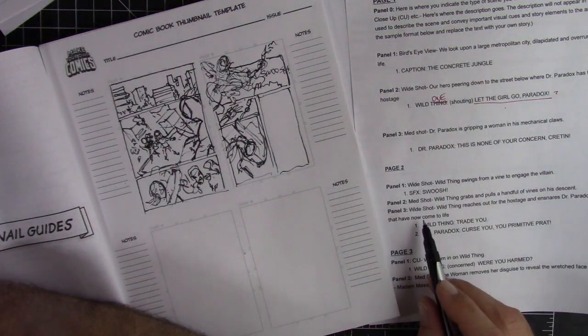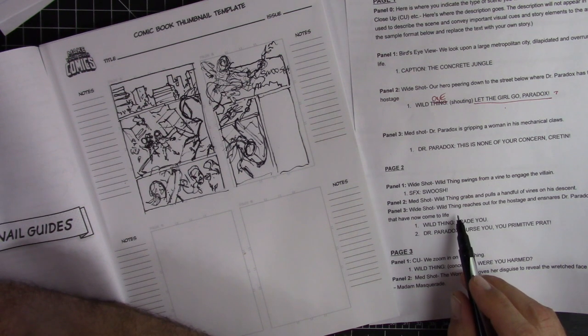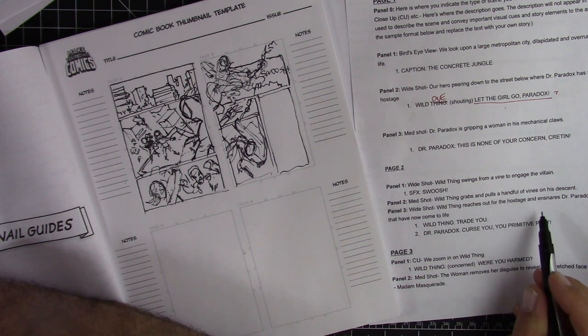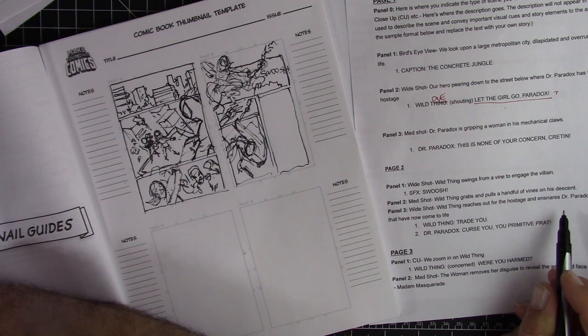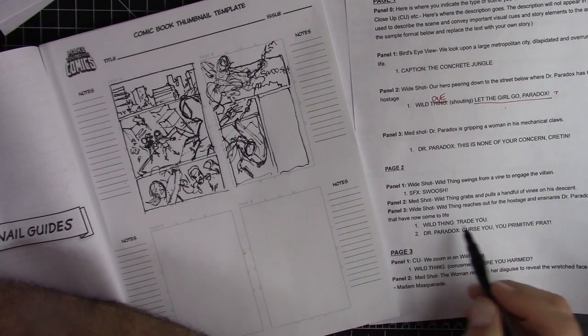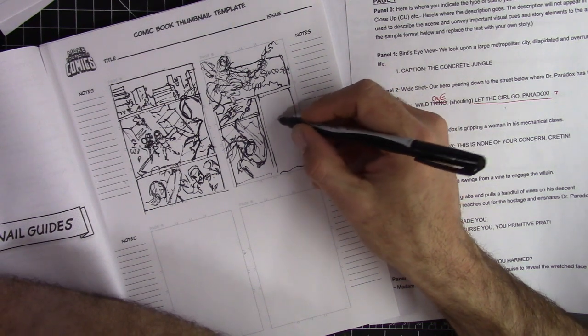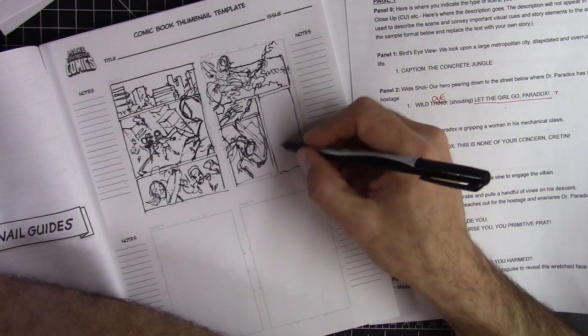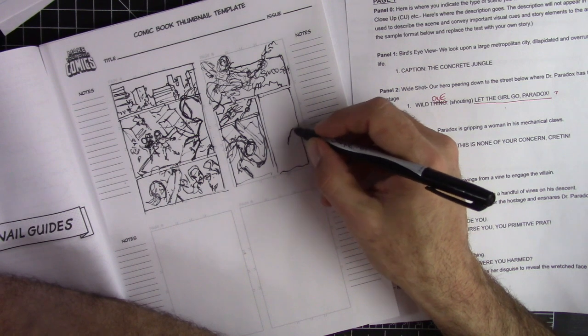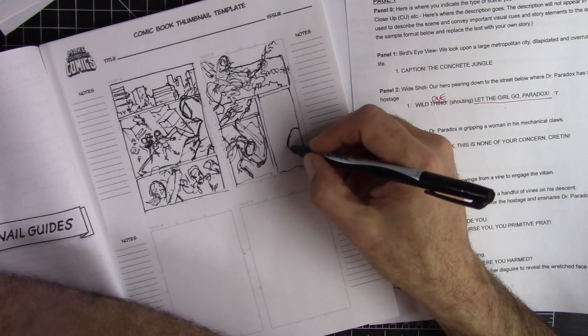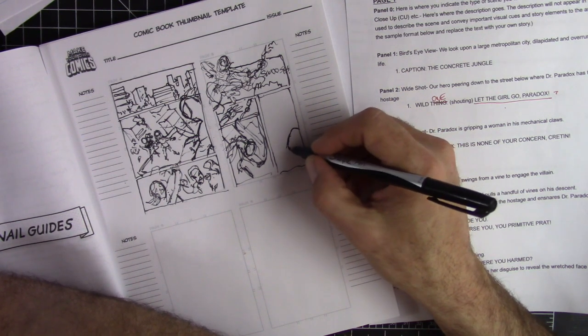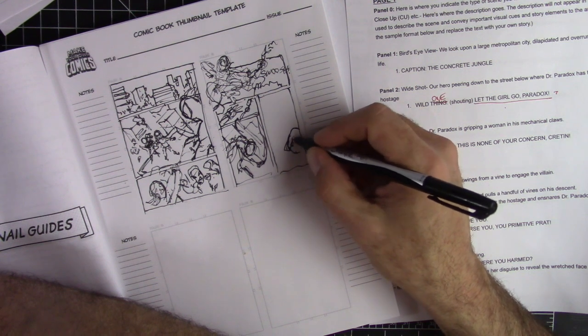And then let's see. So our last panel: Wild Thing reaches out for the hostage and ensnares Dr. Paradox with his vines, which have now come to life. So we're going to have our villain. His head's going to twist around.